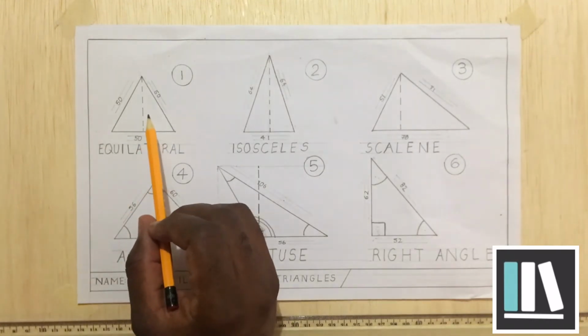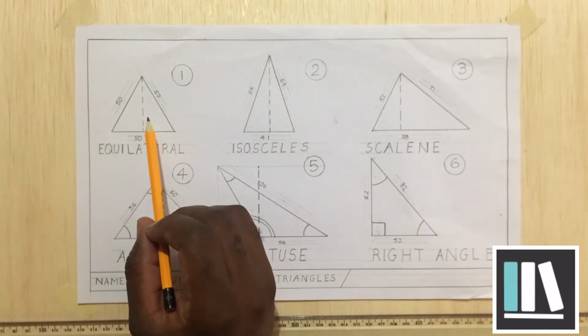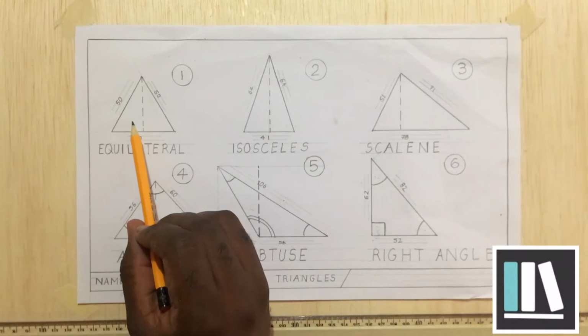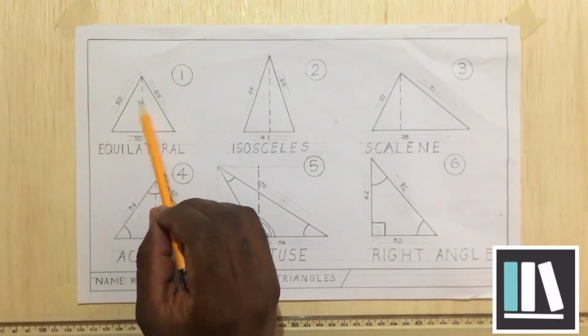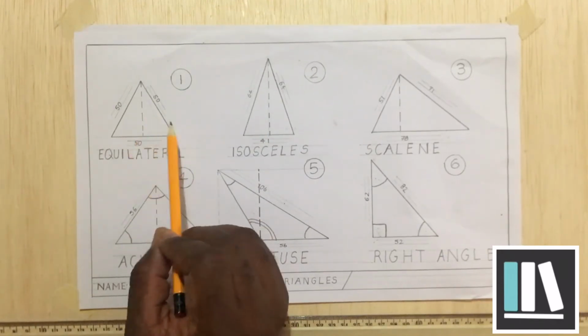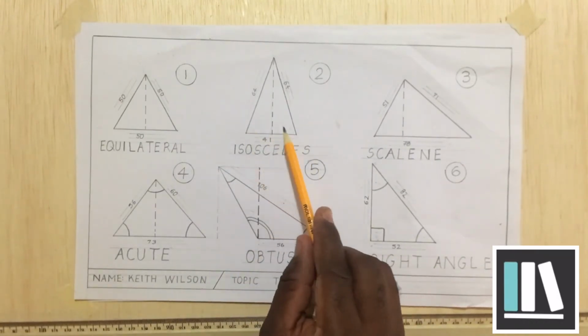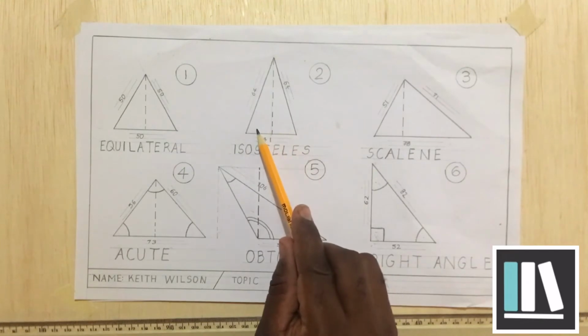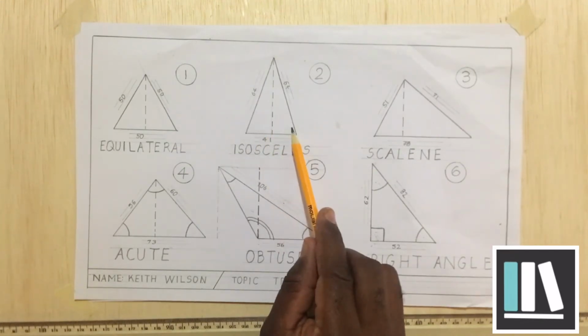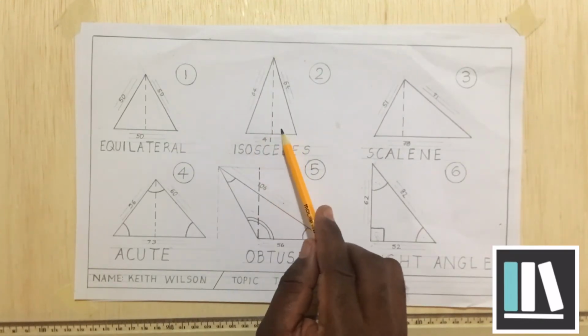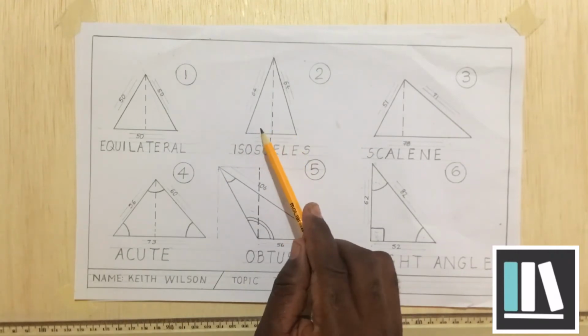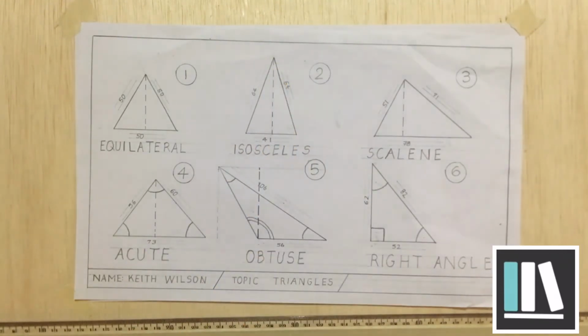In an equilateral triangle, let me get back to this. The angle inside must be 60. If you divide 180 by 3, you will get 60. So each angle is 60 since they are equal. Now for the isosceles triangle, these angles can be any measurement, well, not any measurement under 90 degrees. And then the remaining measurement you can find.